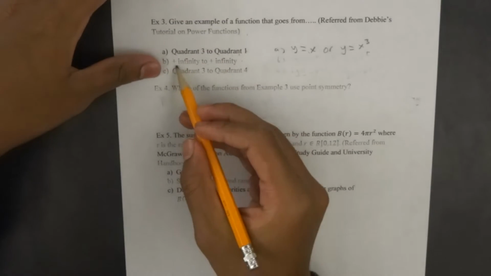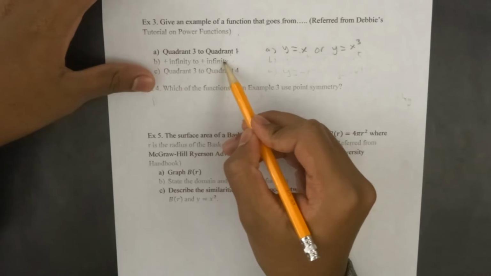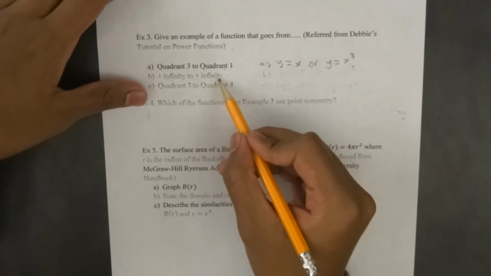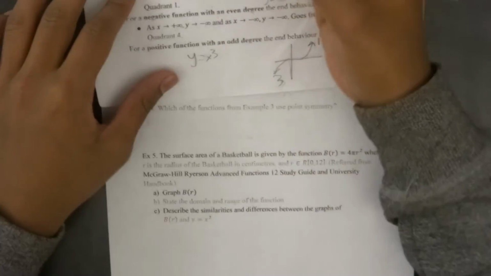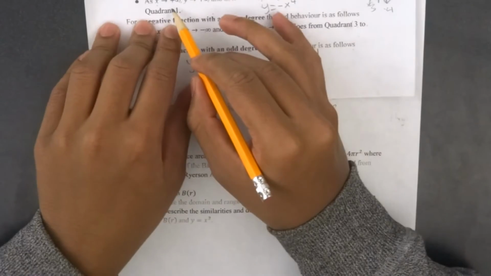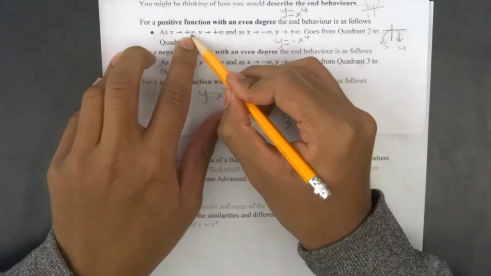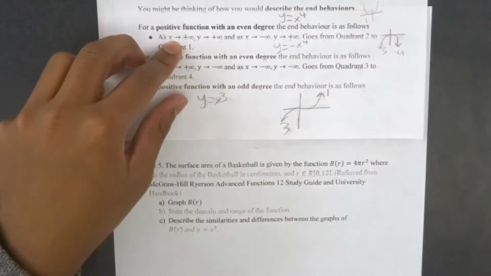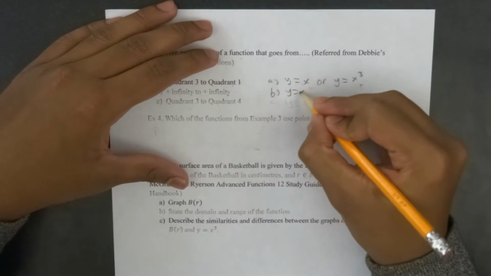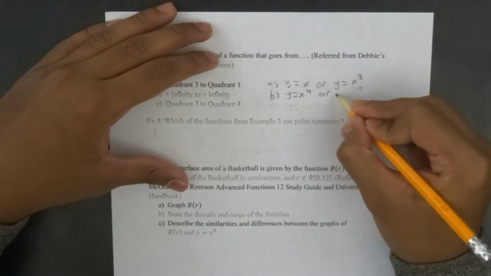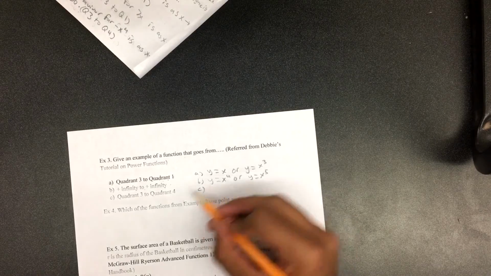Alright, so moving on to B, it's asking you to give an example of a function that goes from positive infinity to positive infinity. So as x approaches positive infinity, y also approaches positive infinity. So referring back to your notes, you can see that for a positive function with an even degree, the end behavior is as x approaches positive infinity, y also approaches positive infinity. So you can write something along the lines of y equals x to the power of 4, or even y equals x squared.